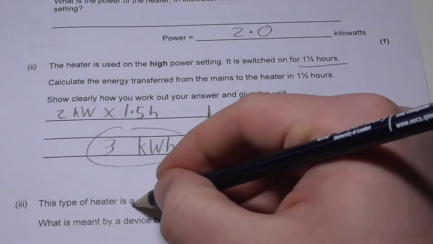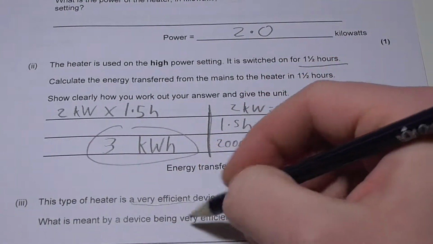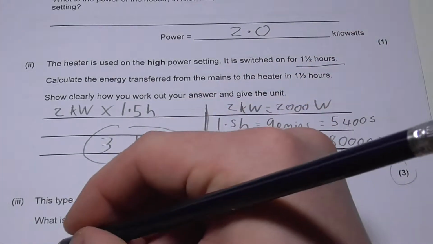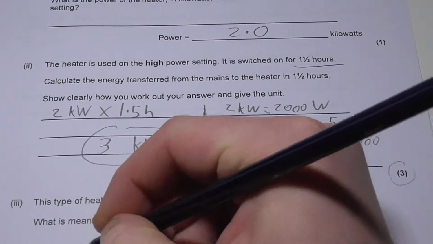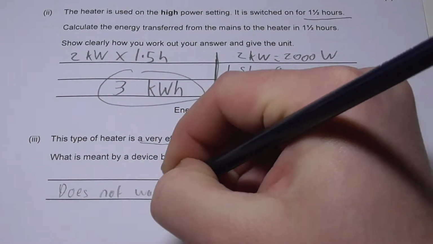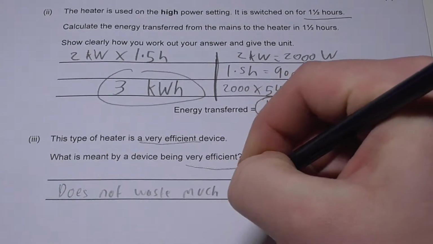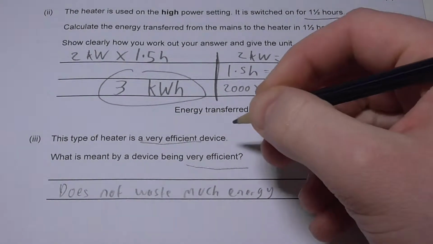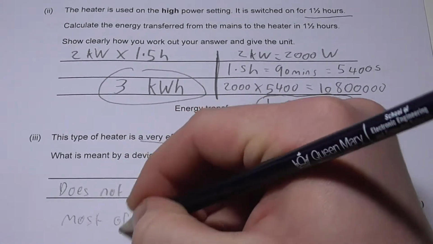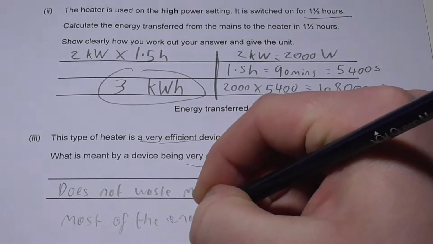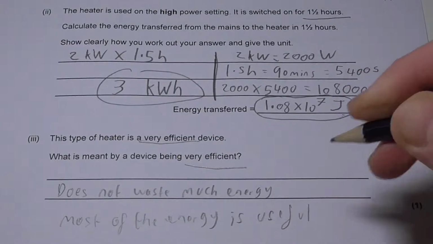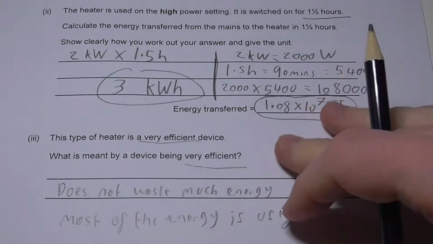This type of heater is very efficient. What is meant by being very efficient? There's a few ways we can answer this. So we could say it does not waste much energy, or most of the energy is useful. So either one of those is fine to get that mark.